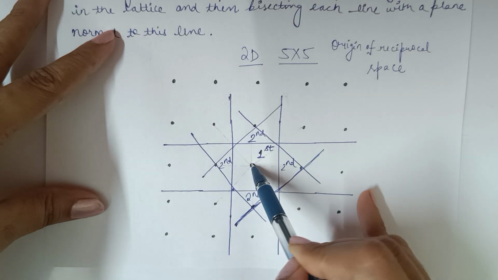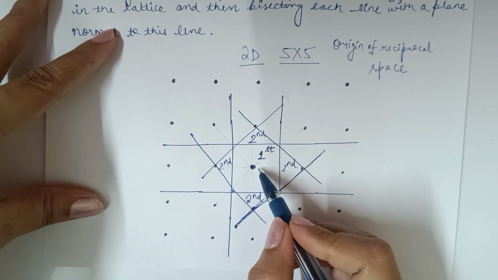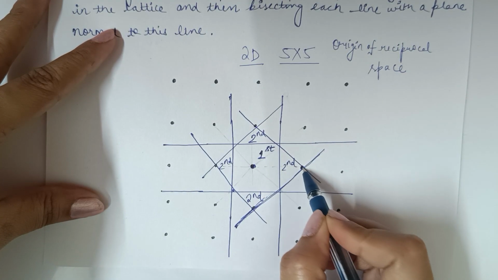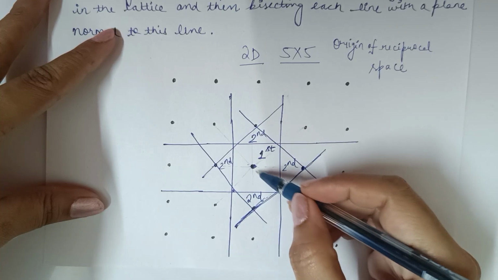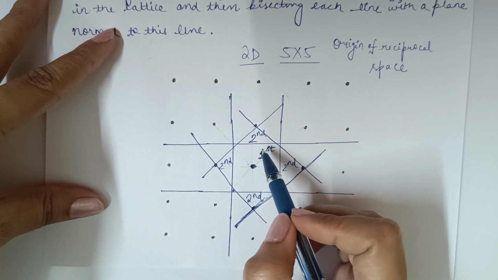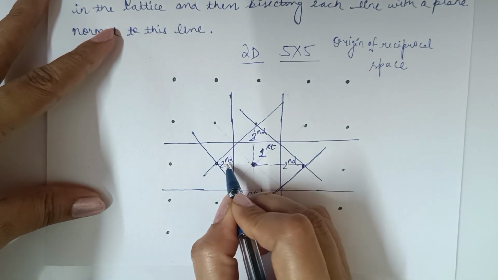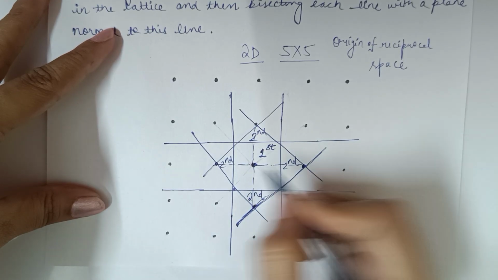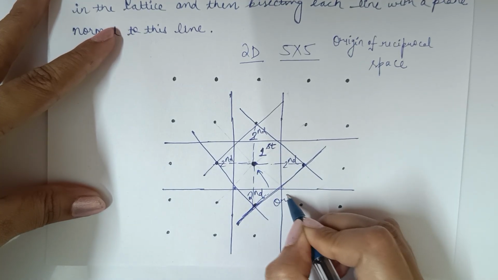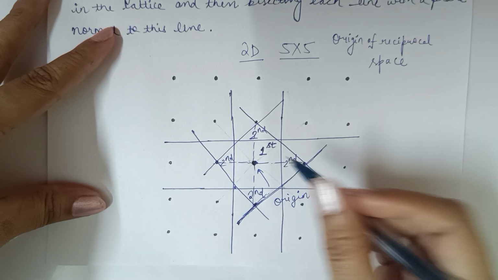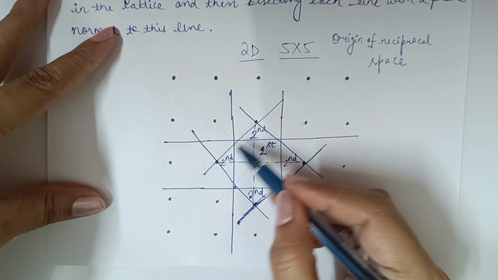So this lattice point is joined by this line here, and this line also, this is also a closest neighboring point. This point is very close to this lattice point, and then this line. These are the nearest neighboring points. So this is the origin, the lattice point we are talking about, and we connect all the nearest neighbor lattice points by a line.